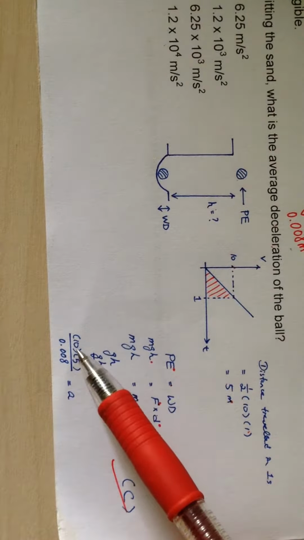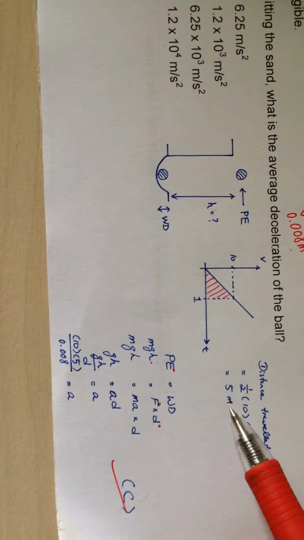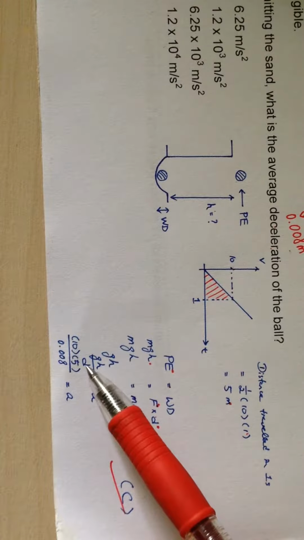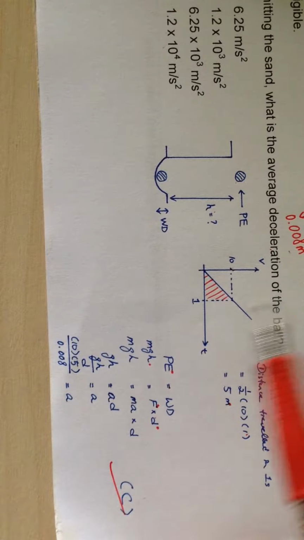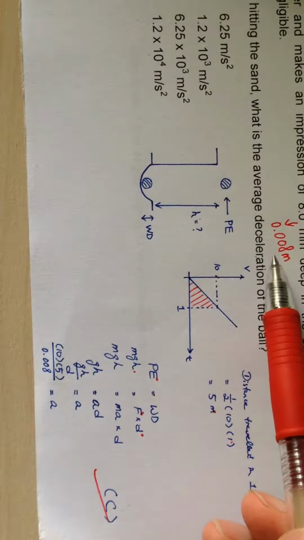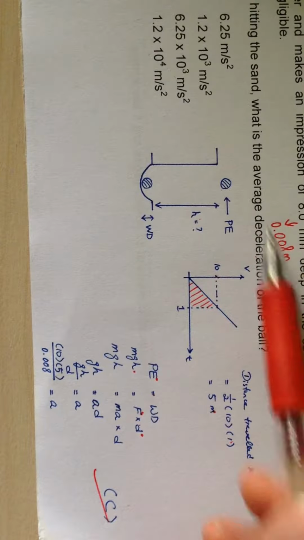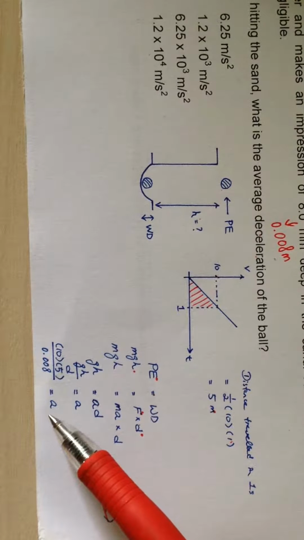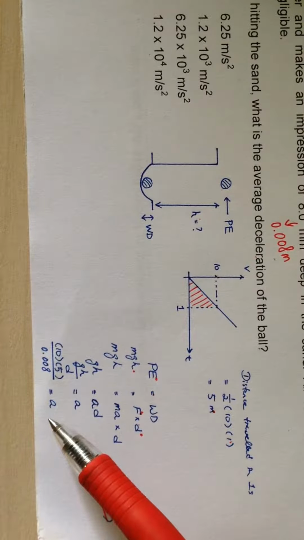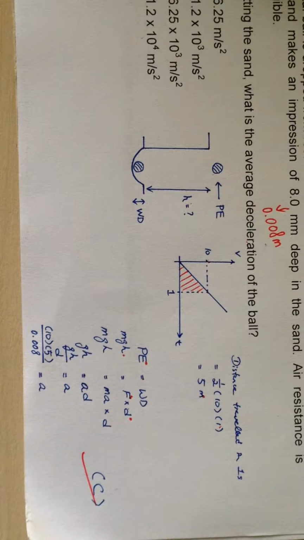Then you realize that on the left, you know all the values. g is your gravity, which is 10. h you have calculated here, which is your 5. And the distance is that tiny impression created in the sand, so you already know that is your 0.008 meter. With all these, you will be able to calculate your a, your acceleration. Okay, so you will get your answer C.